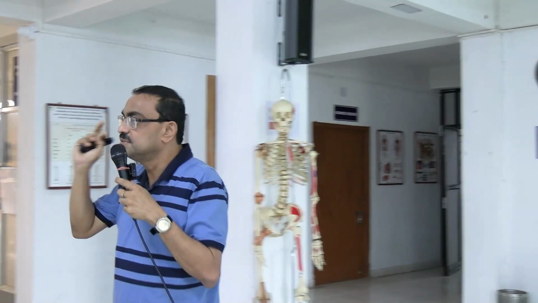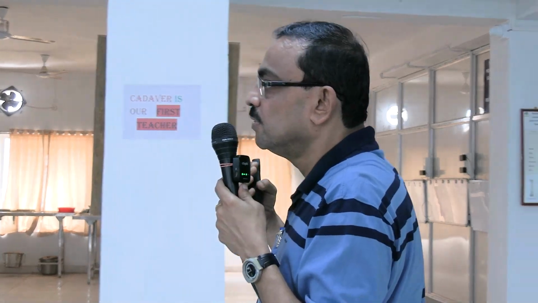Now about the nerve supply. It is sympathetic. Within the abdomen there are three plexuses: celiac plexus, superior mesenteric plexus and inferior mesenteric plexus.